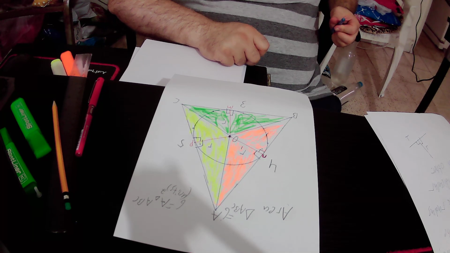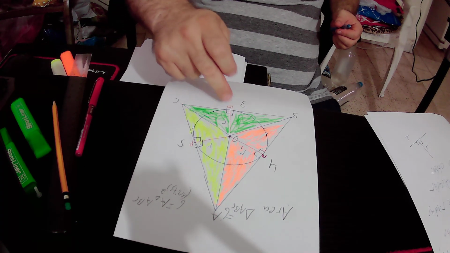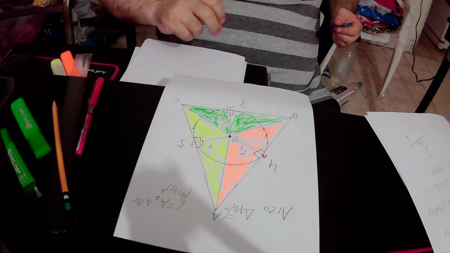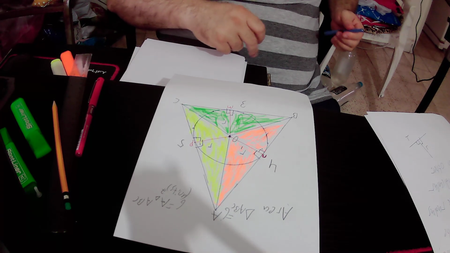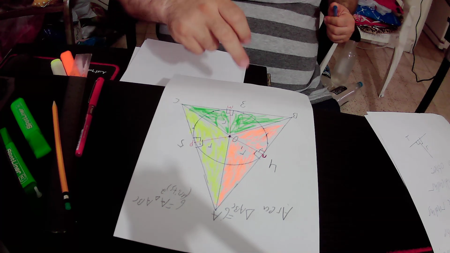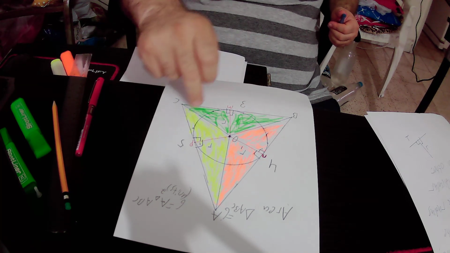And those line segments, line segment ON, line segment OM, and line segment OP, are the radiuses of this circle because they start from the center of the circle and end at a point on the circle itself.